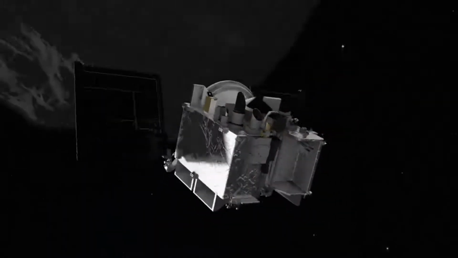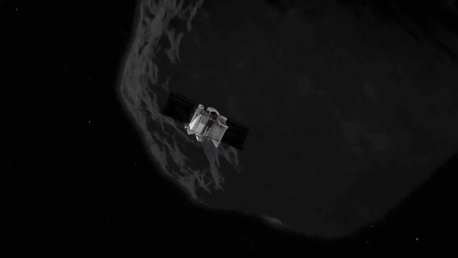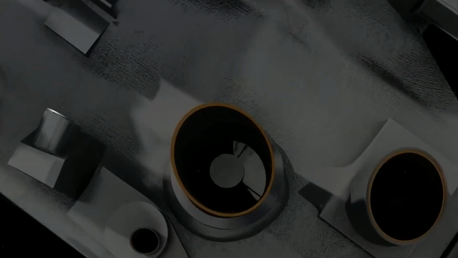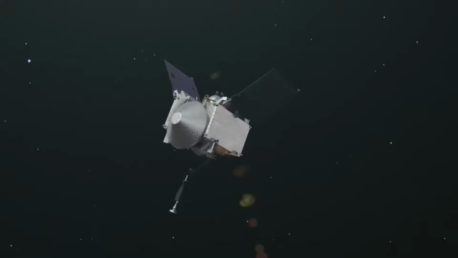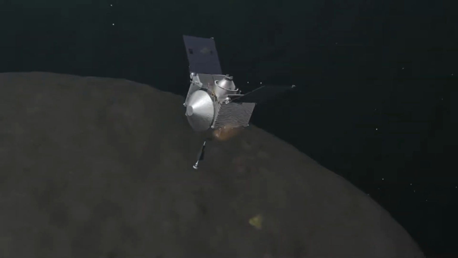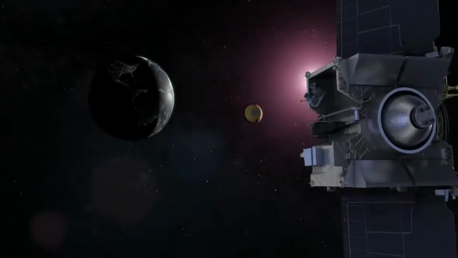OSIRIS-REx is a mission in the NASA New Frontiers program. Our objective is to travel out to a near-Earth asteroid named Bennu, survey that object in great detail to understand its geology, its mineralogy and composition, ultimately select a single location on the asteroid surface to acquire a sample and return that material back to the Earth for scientific analysis.